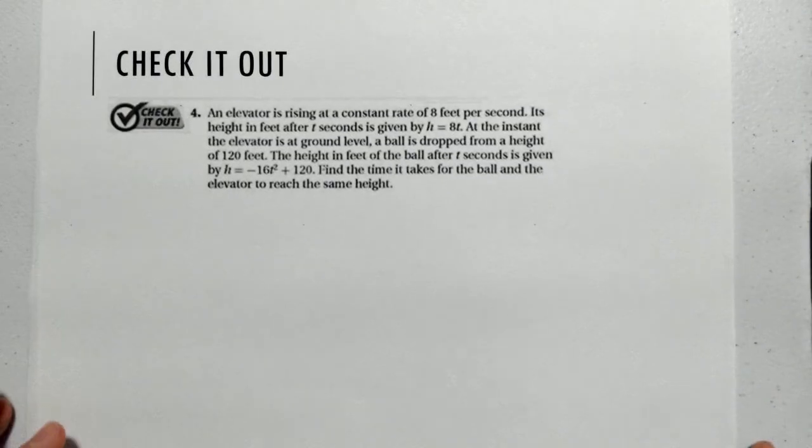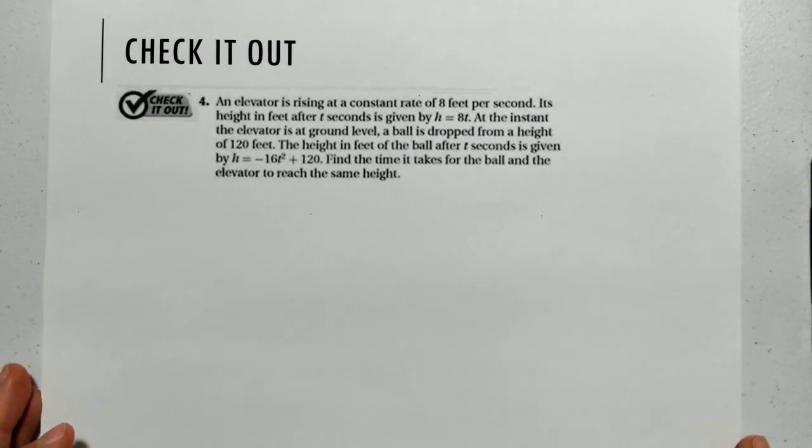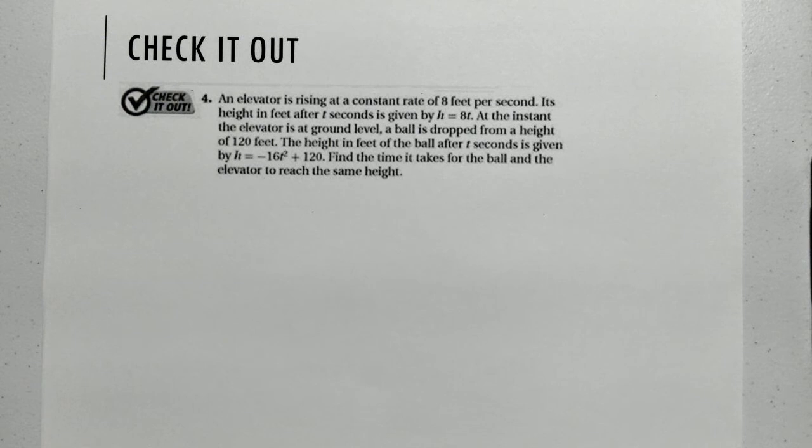So now there is a check it out problem for you to do. It says an elevator is rising at a constant rate of 8 feet per second. Its height in feet after t seconds is given by h equals 8t. At the instant the elevator is at ground level, a ball is dropped from a height of 120 feet. The height in feet of a ball after t seconds is given by h equals negative 16t squared plus 120. Find the time it takes for the ball and the elevator to reach the same height.